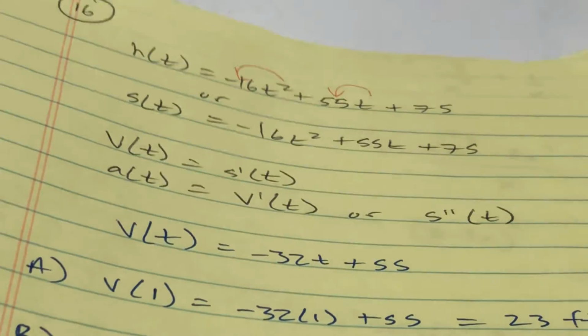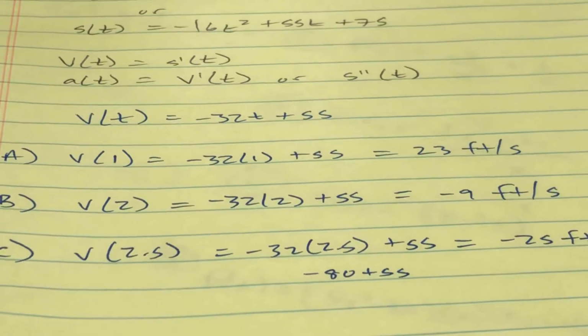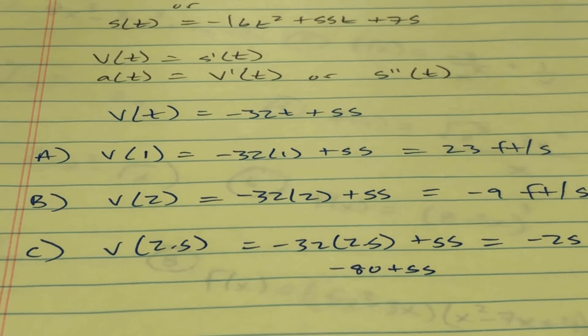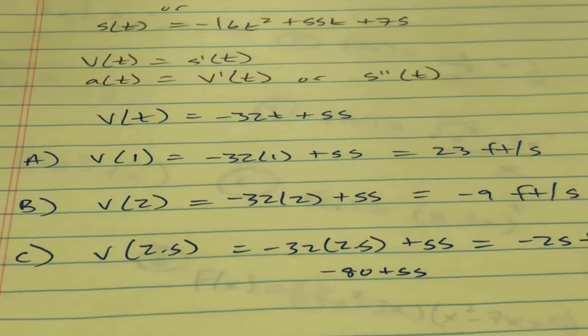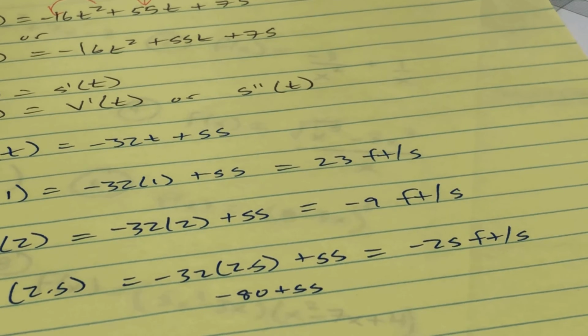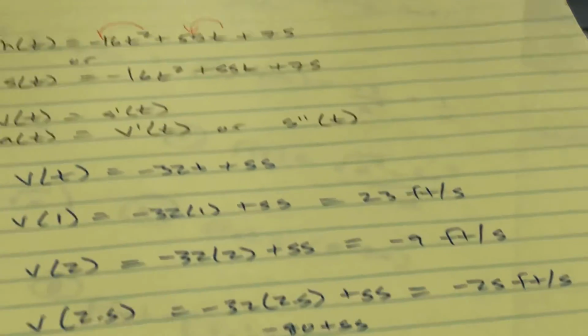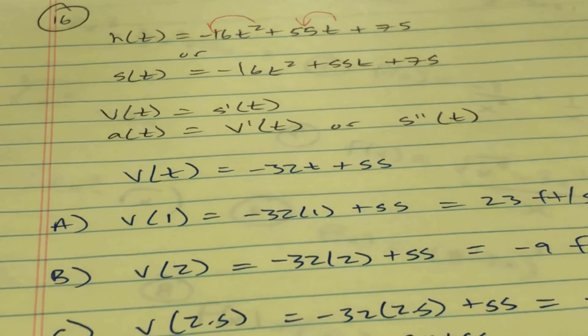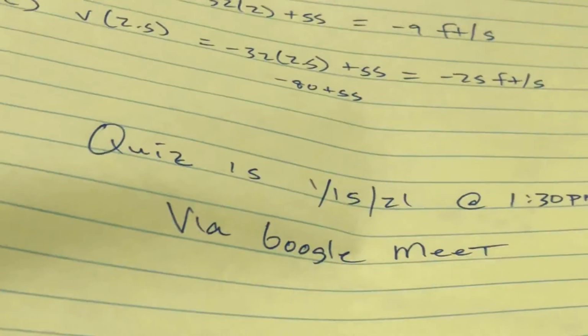Write that down. And then on A, B, and C, you just plug in the time of 1, 2, and 2.5 in for t. And we get the following velocities. Just plug that in for t. After you find the derivative, make sure you take the derivative of the position function. Negative 16 times 2, negative 32t plus 55. All right, that is the quiz review.